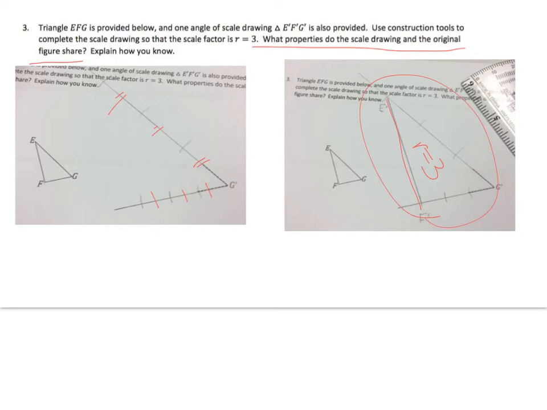Now, what properties do scale drawings have? What properties do the scale drawing and the original figure share? Are the segments of the triangle the same? Well, no, because we measured this one and multiplied it by 3, so the segments certainly aren't the same. None of them are.